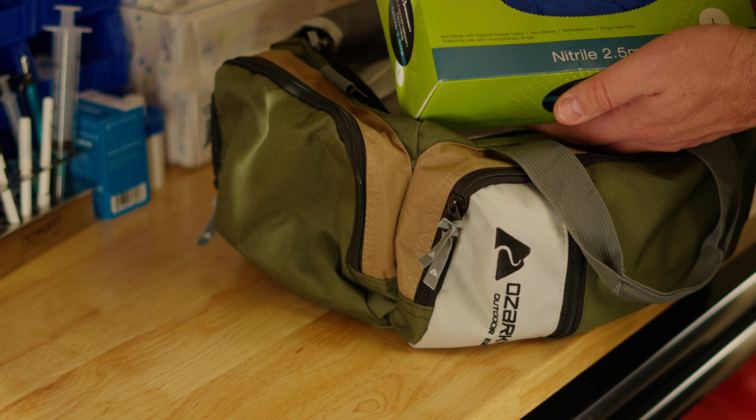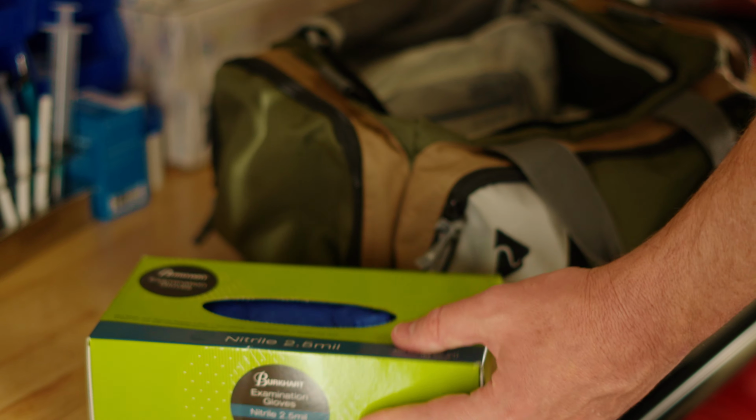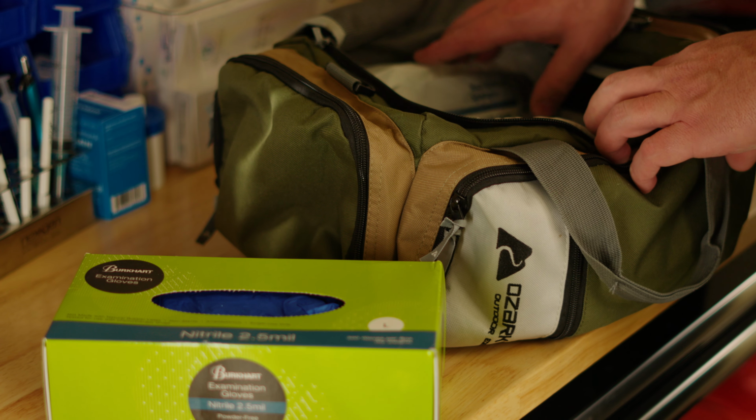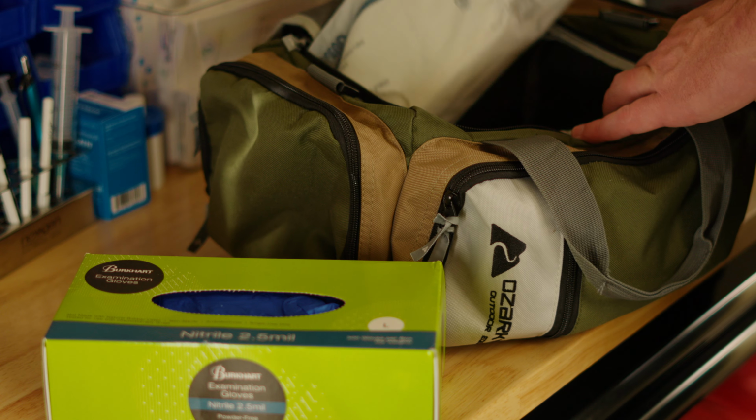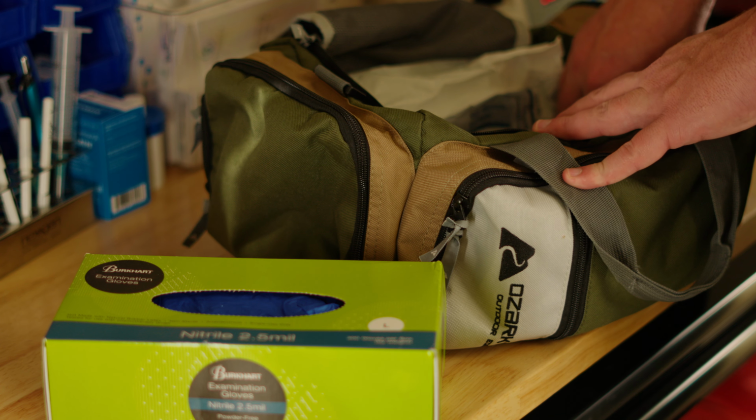So we'll take some of that. I have a bunch of gloves that I'll carry. So we have a box of gloves, and then I have some gauze that I carry. So this is just some 4x4 non-woven gauze as well.